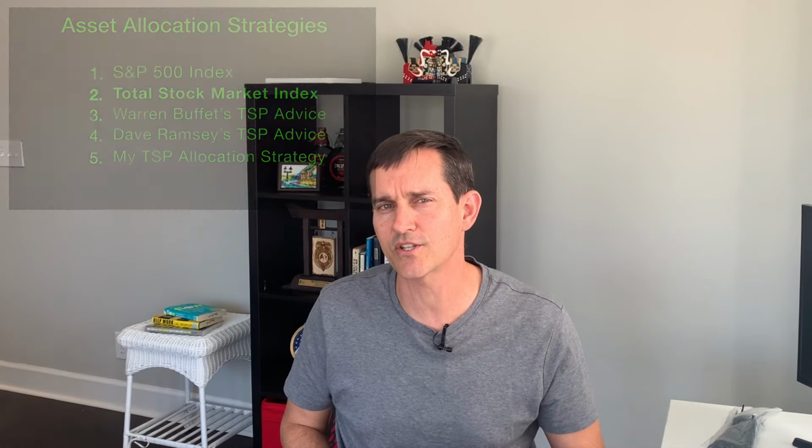This investment choice is a popular one and is the main recommendation of J.L. Collins in his book, The Simple Path to Wealth. This is the best finance book out there so far, next to the book I have yet to write. Instead of just investing in the largest companies that make up the S&P 500, you invest in those plus medium and small companies. This index encompasses the entire US stock market, just like the name says.